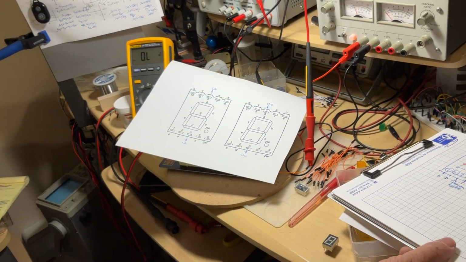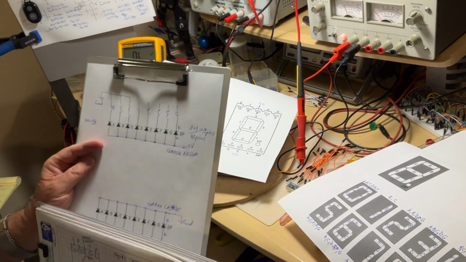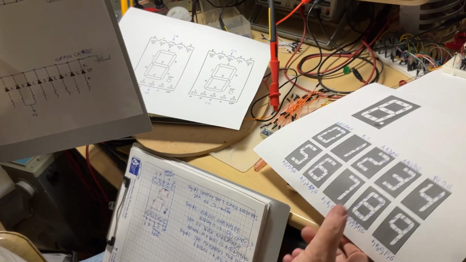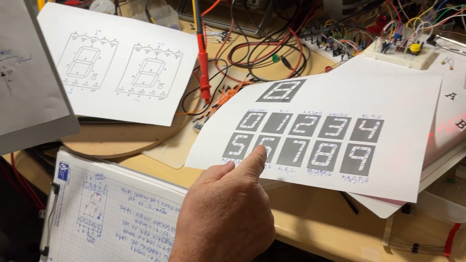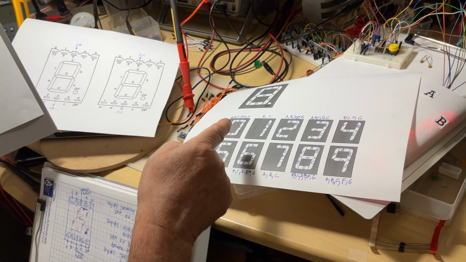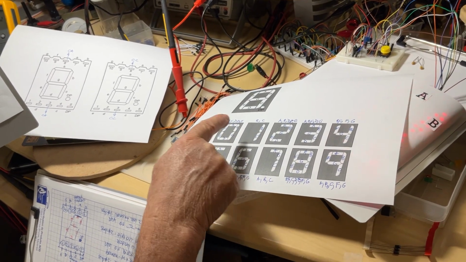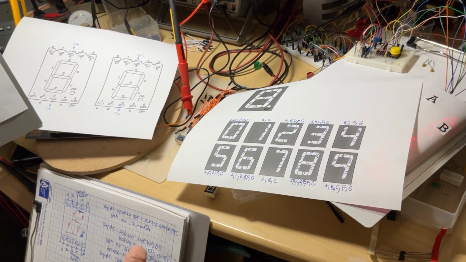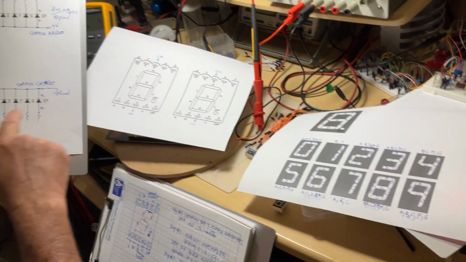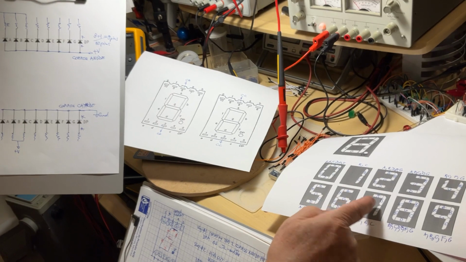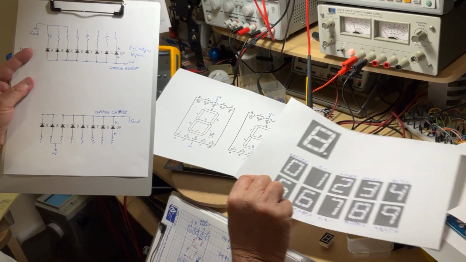And finally, we need this one to show us what segments we should turn on if we want to display the numbers 0, 1, 2, 3, and so on. So you're going to find 1, 2, 3 paper sheets in the folder about the seven-segment number.